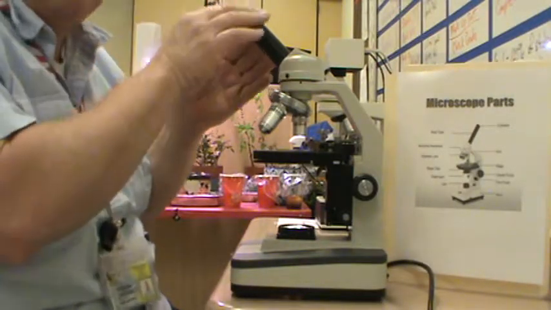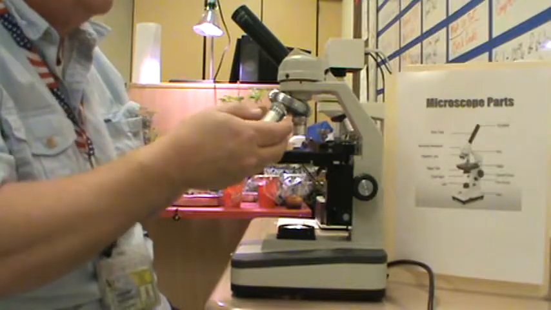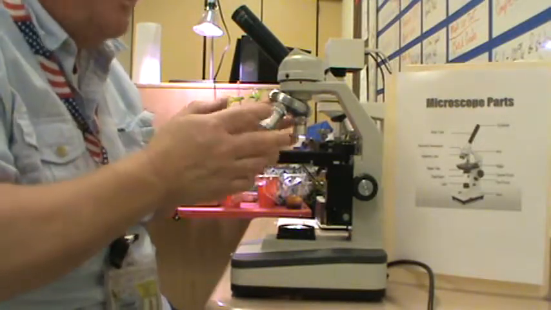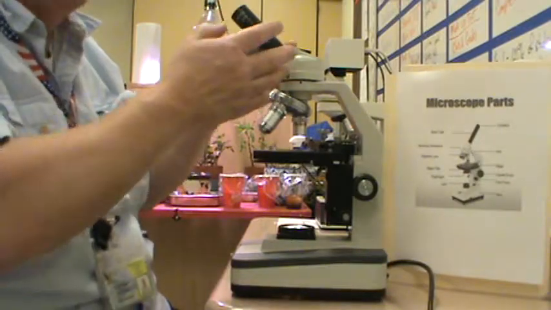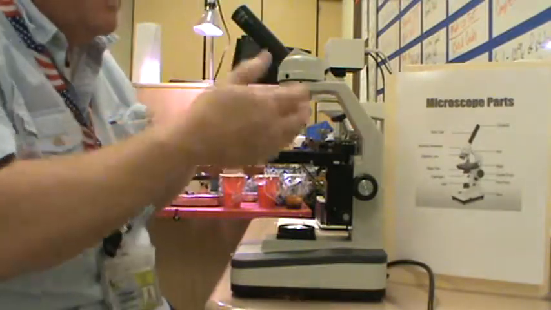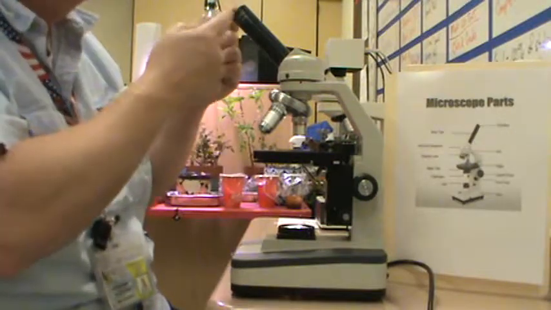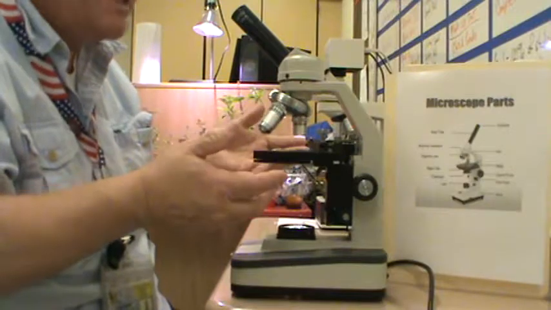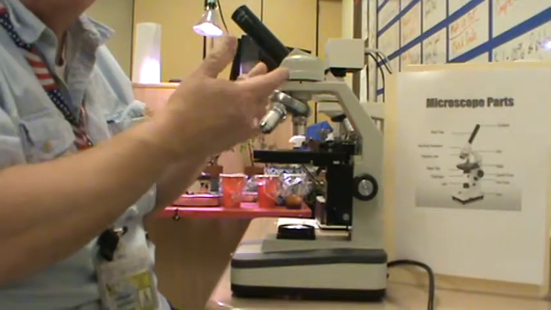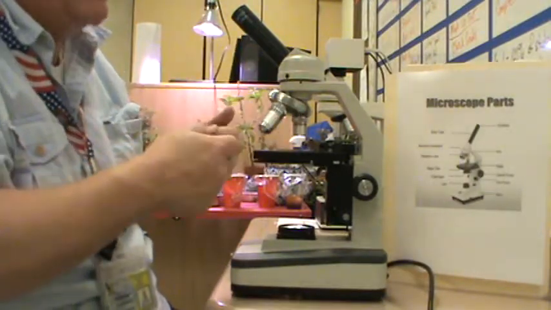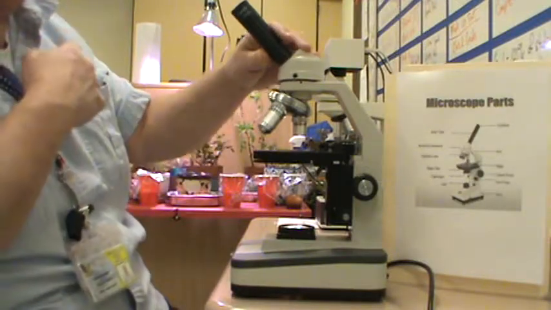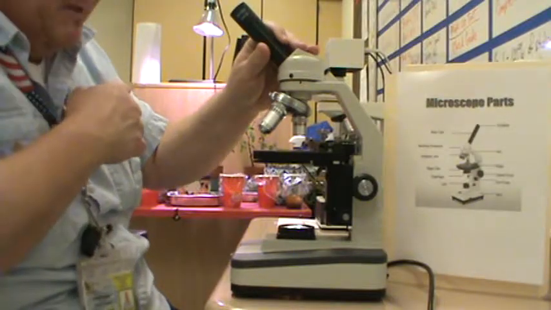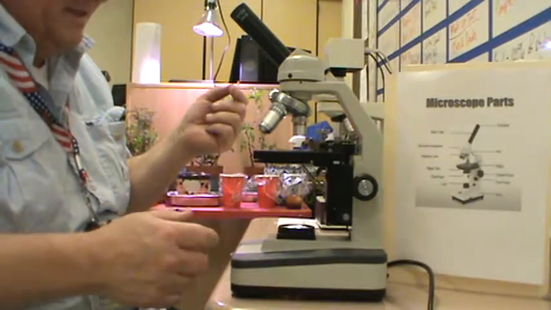This is the part that you look through to see what it is you're looking at. This is the body tube. This body tube's purpose is to, besides make it more comfortable for you to see what you're looking at, also, this lens and these lenses need to be a certain distance apart. So this body tube's purpose is to provide that distance. In our particular microscopes, these eyepieces can rotate in order to make it more comfortable for you or others to see.